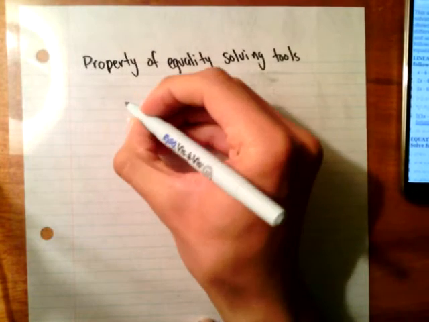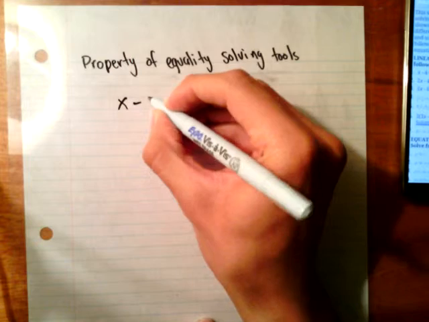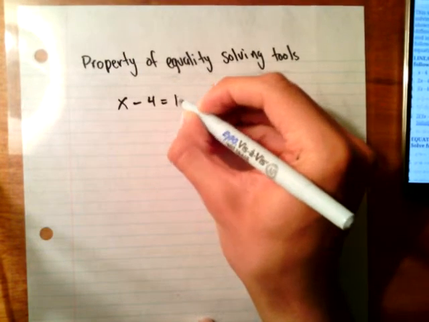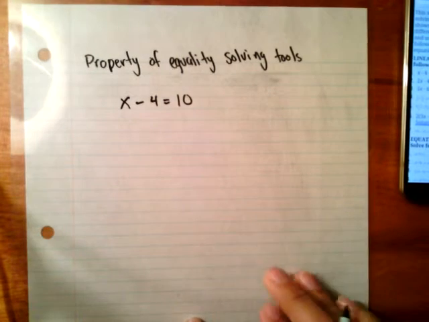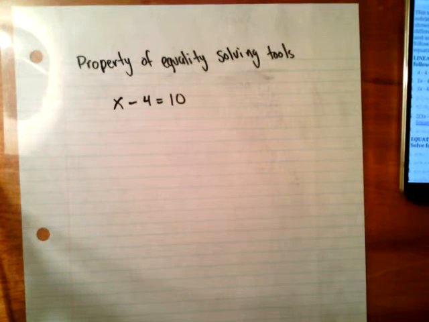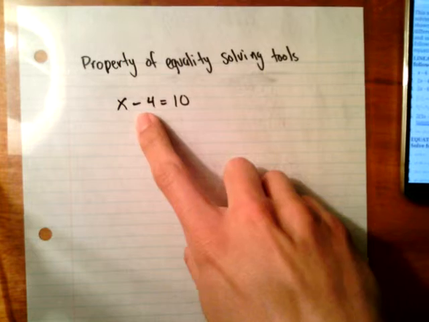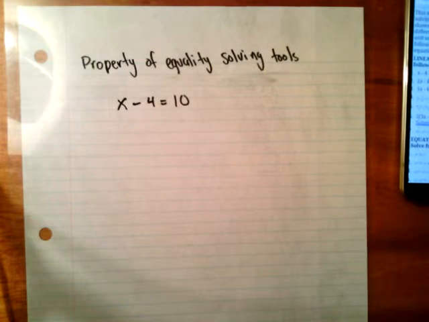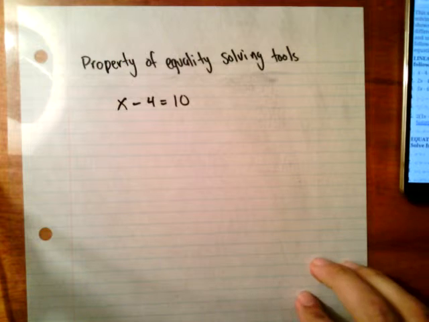This one's not fairly difficult. It's a one-step equation. So we have x minus 4 is equal to 10. So remember, now we're dealing with a variable, and our variable is x, which can vary in values, but we're looking for a distinct value that will make this equality true. Alright, so we want the right hand side to be equal to the left hand side.